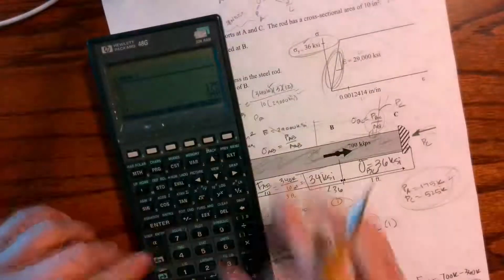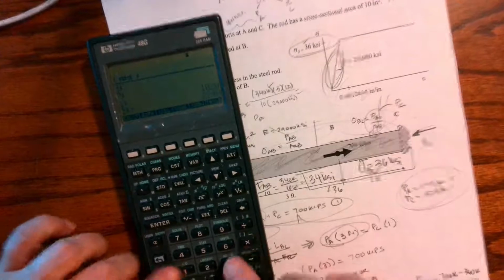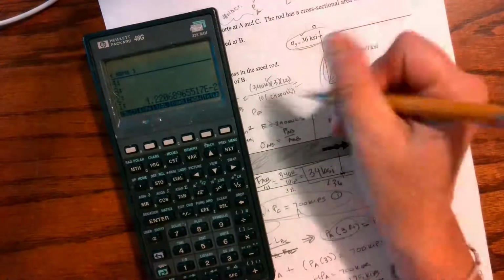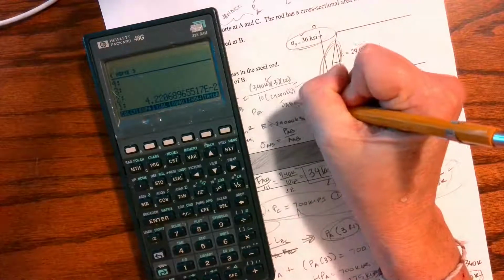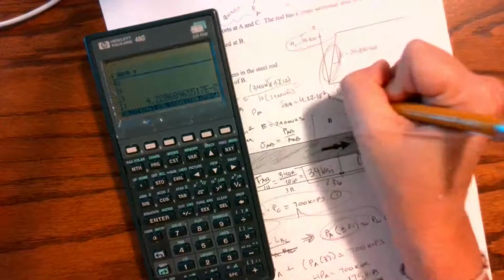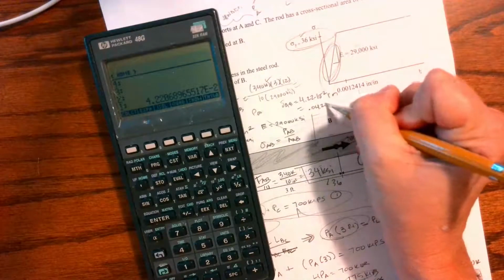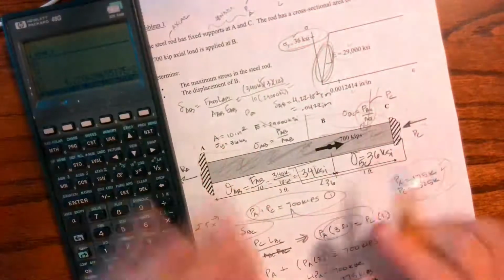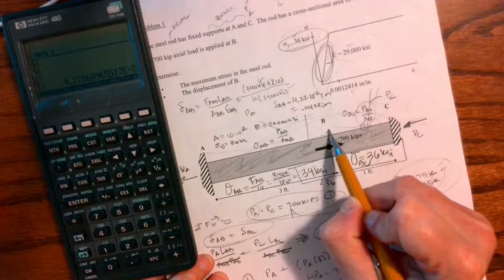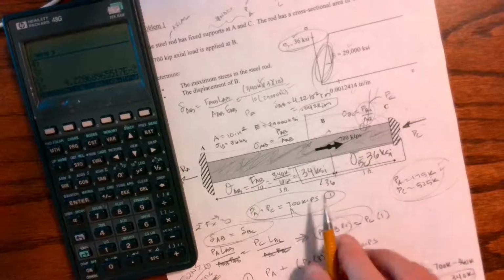So if I multiply this out, I get 340 times 3 times 12 divided by 10 divided by 29,000, and I get a delta from A to B of 4.22 times 10 to the negative 2 inches, or you could write that as 0.0422 inches. So that's how much we're moving from B towards the left. We can't see it, 0.0422 inches.